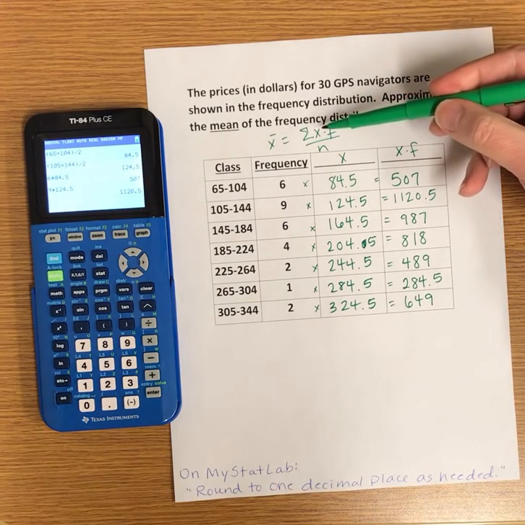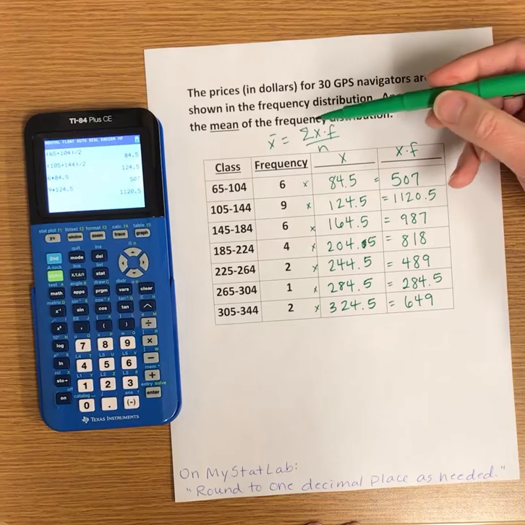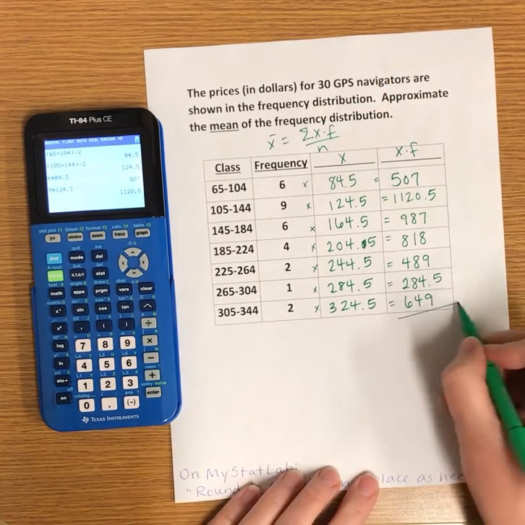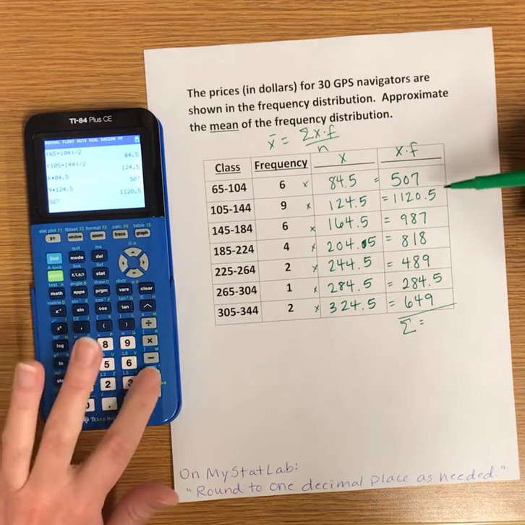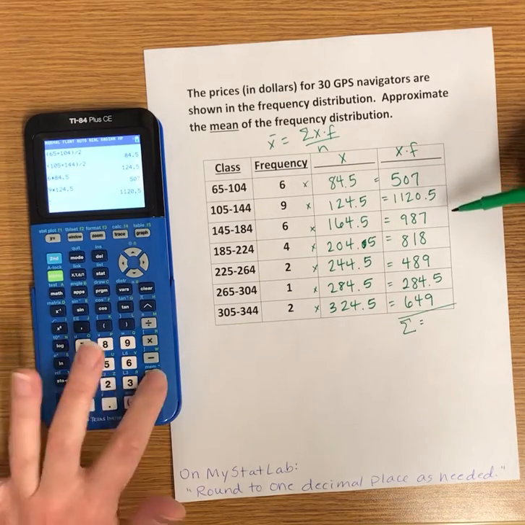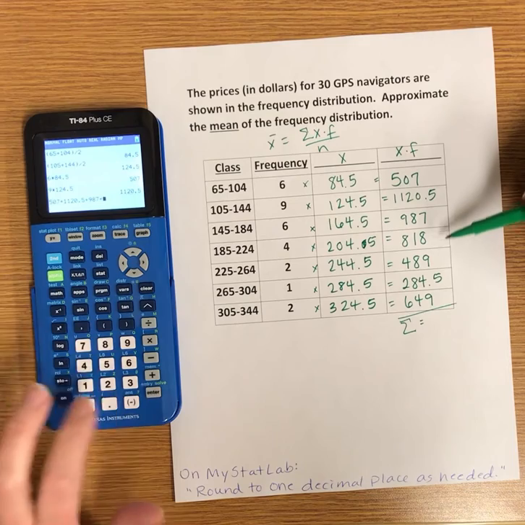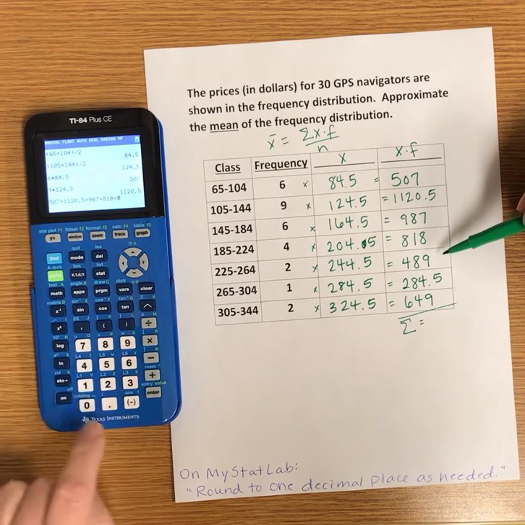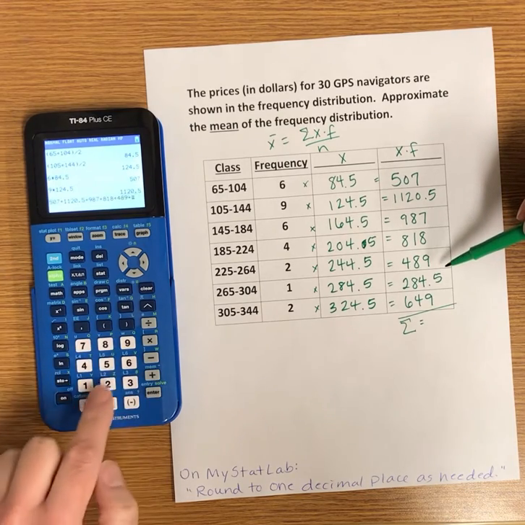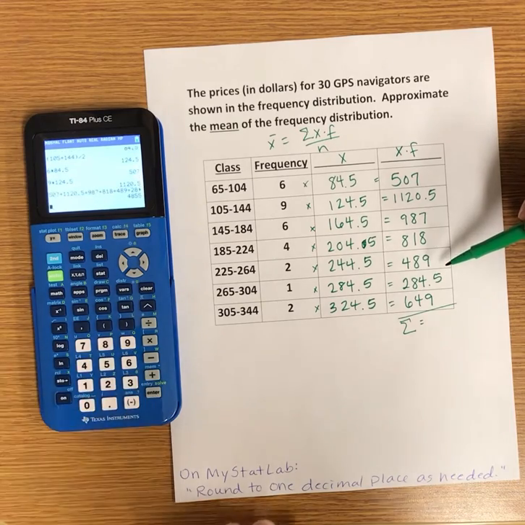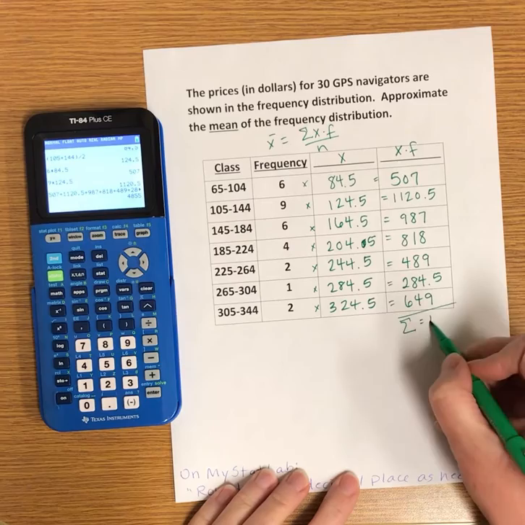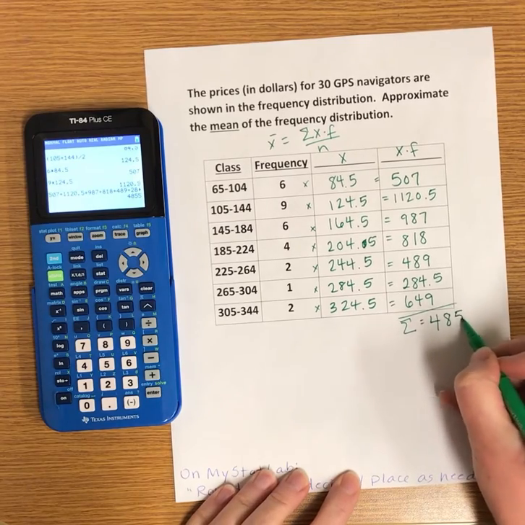So we found the midpoints, we multiplied by the frequency. Now it's time to add up all those results. So 507 plus all the way down. And that comes to 4,855.